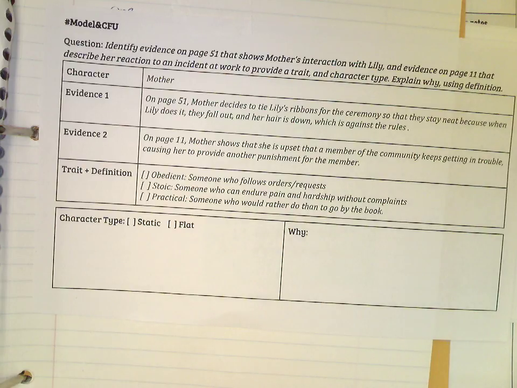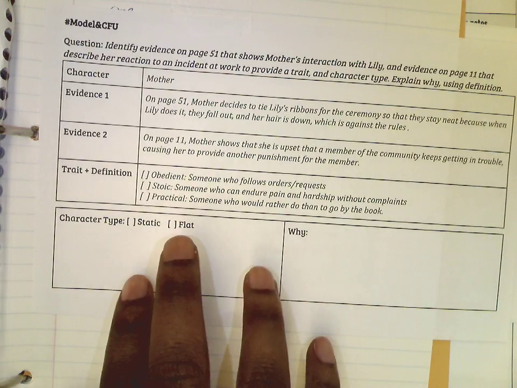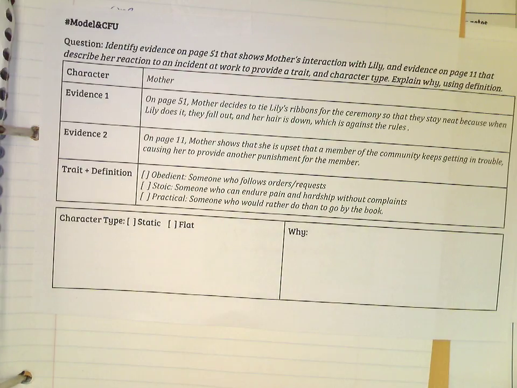So there's a few things. I'm going to start with the flat. And then based on that, we're going to pick the character type and why. Now in our notes, we know static characters have one trait that doesn't change. They're normally supporting characters. Their purpose is to stir conflict, but their purpose may also be to help the main character in whatever the challenge or task is. And we know they spend a lot of time with the main character.